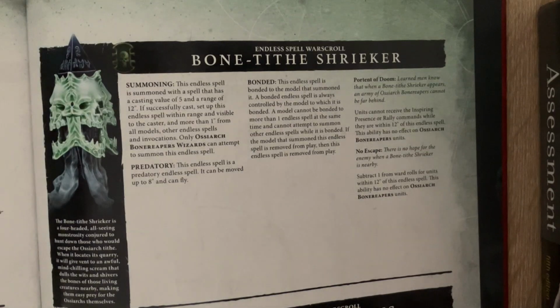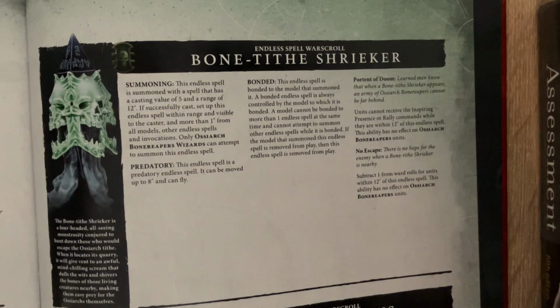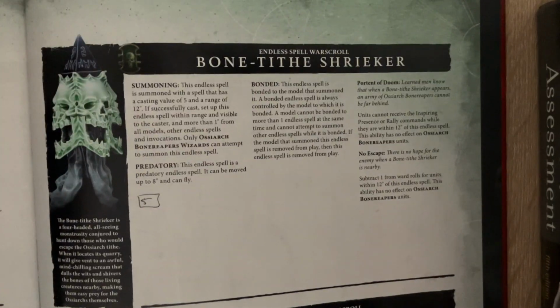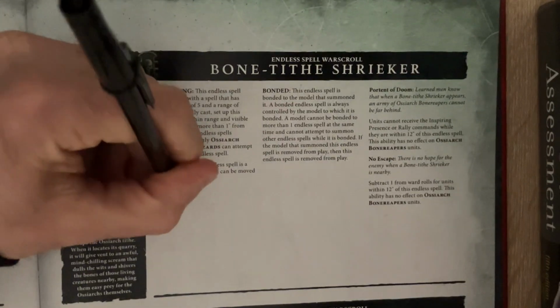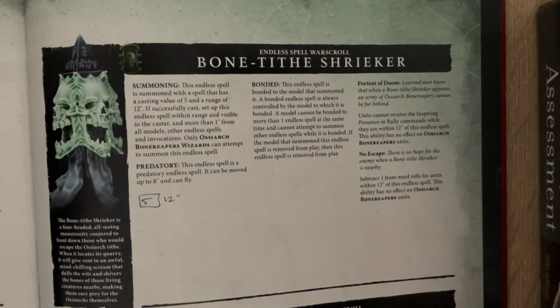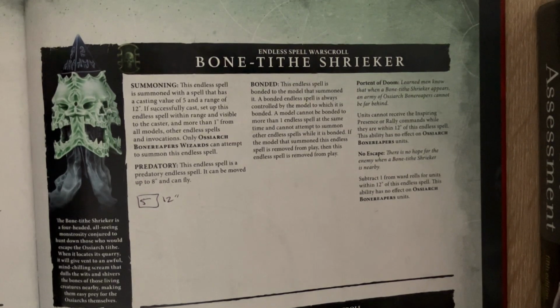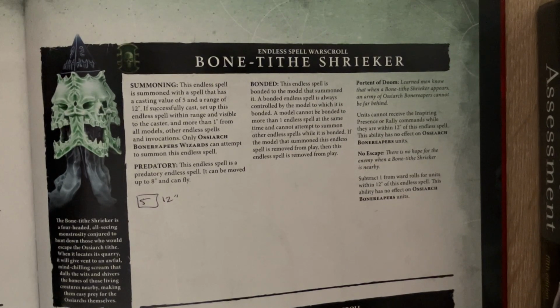Alrighty. Bone Tithe Shrieker. I might have seen this one once before. Someone with a spell is casting value 5 and range of 12. Let's see if that's a holy within. So within range, visible to the caster more. Wow, another one. So all three of these are breaking some amount of the range rules for setting up the spell, if not all of them.